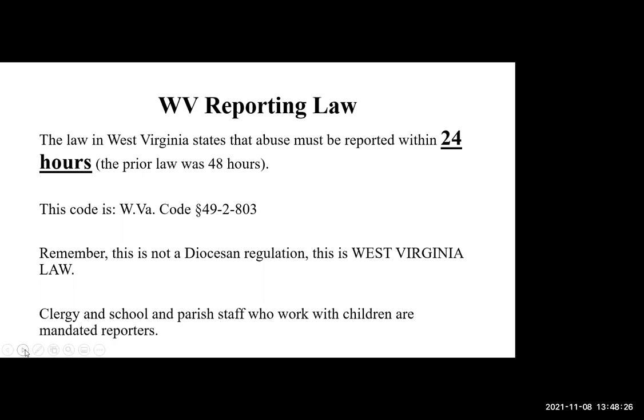And again, that particular requirement is not a diocesan requirement. It is West Virginia law. And so clergy and parish staff who work with children are all mandated reporters and are specifically mentioned in the code. There's a whole host of people who are mentioned in that revised code.